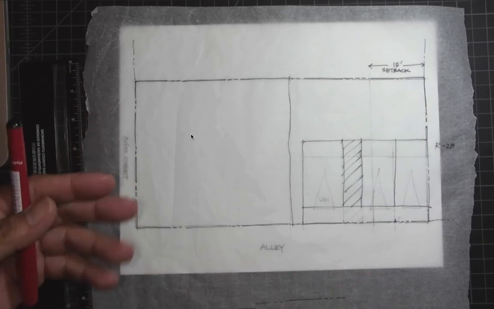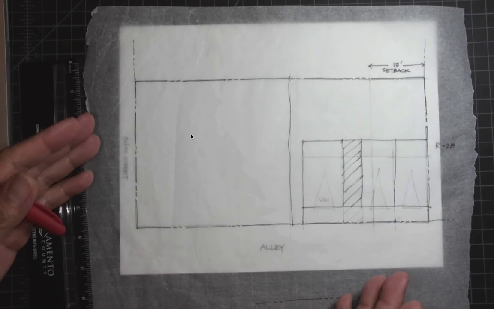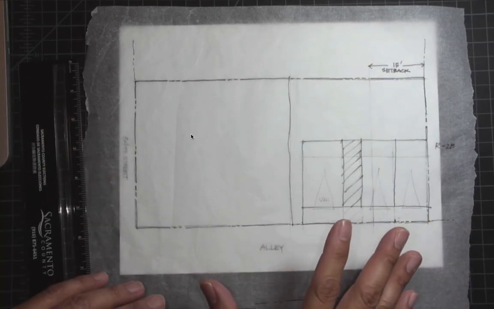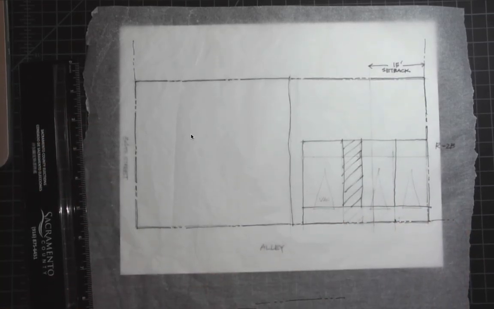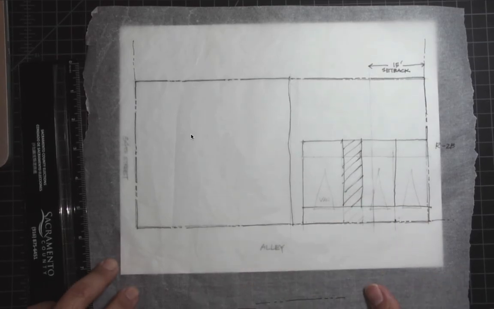You want to do at least 3, put that on paper, have some ideas, and then take a picture and submit that for your assignment. So again, 3 different schematics.